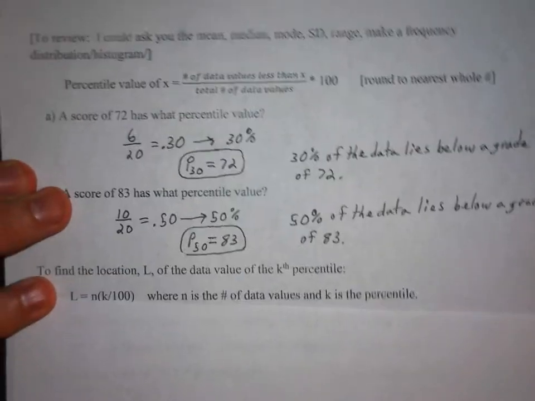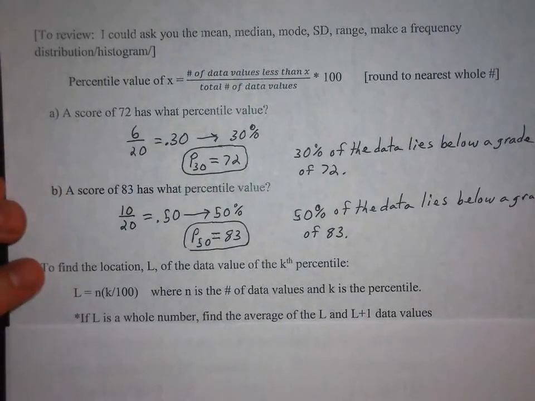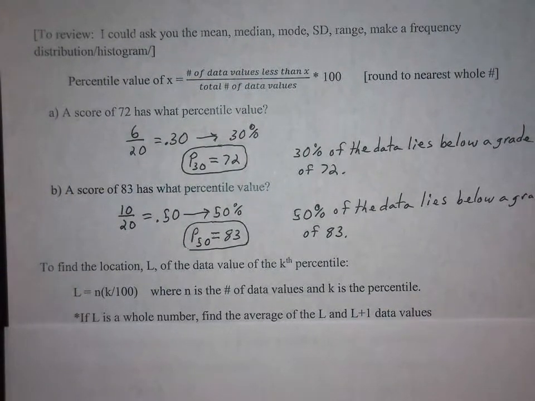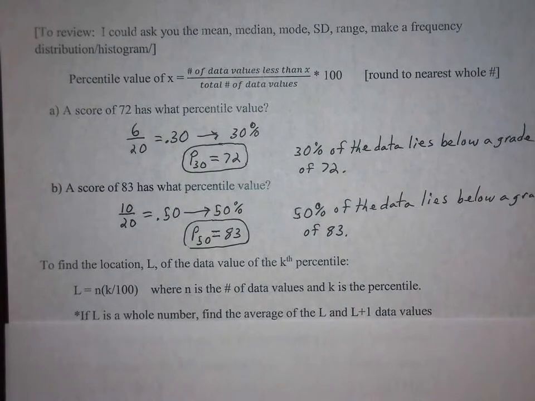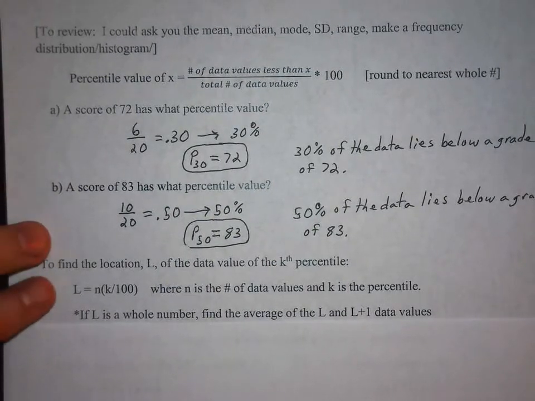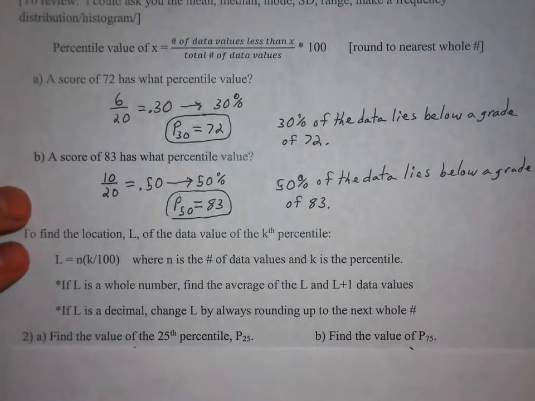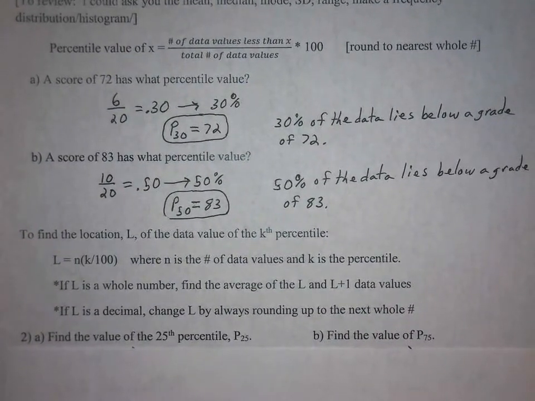Okay, now suppose you want to go the other way, basically go backwards. If you want to find the location, we'll call it L, of a data value of the kth percentile. So now we're given the percentile, like the 80th percentile or 20th percentile, and you want to find what data value would that be? This is what you would follow. There's kind of a checklist, or a step-by-step process you go through.